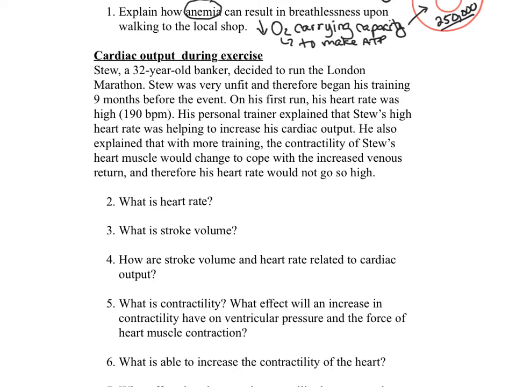The first question asks, what is heart rate? Well, heart rate is the beats per minute. How many times does your heart beat per minute? What is stroke volume? Stroke volume is the volume of blood that's pushed out of the left ventricle during one heartbeat.